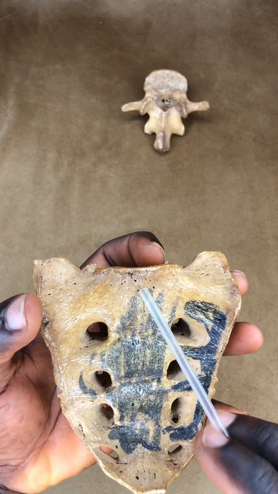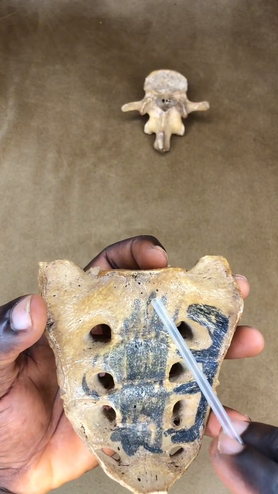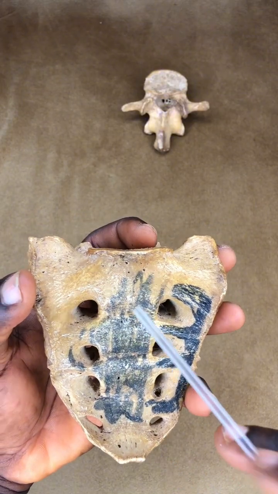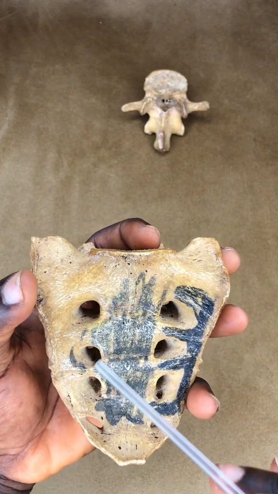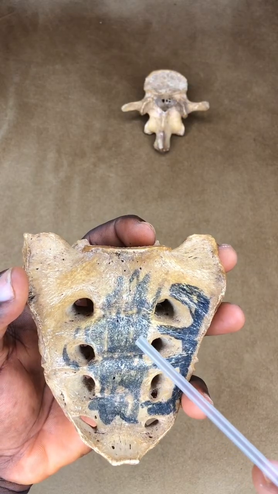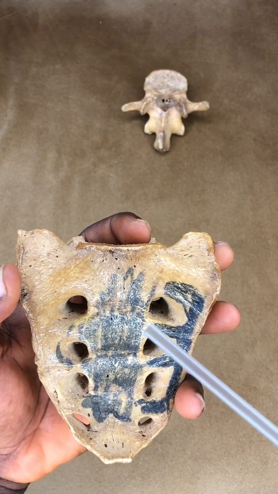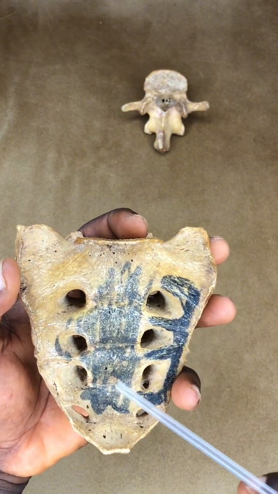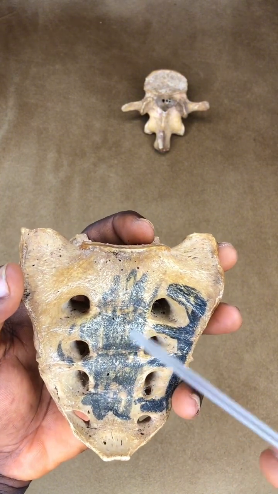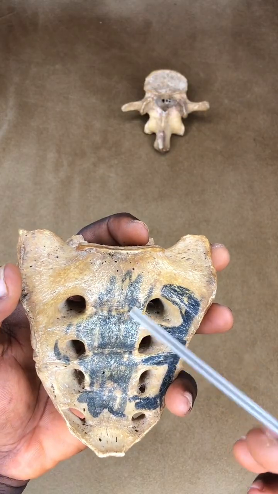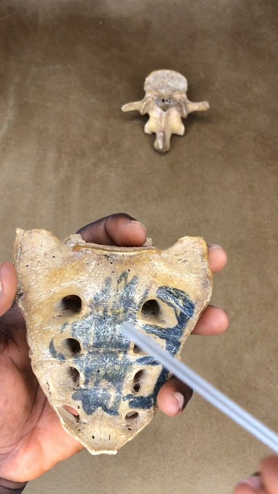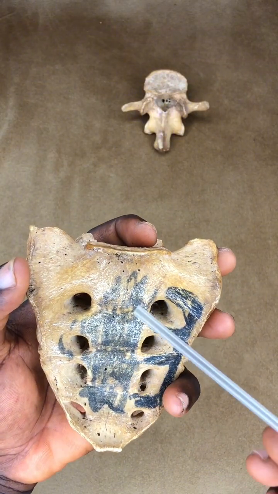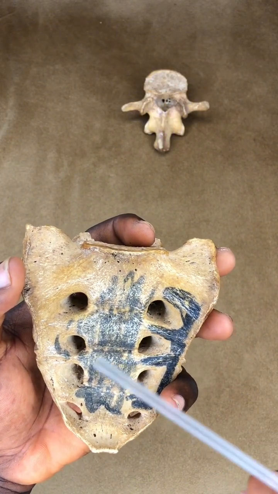You can see it here. This is S1, S2, S3, S4, and S5. That means we have what we call the 4 transverse ridges. 1, 2, 3, 4. So these are the 4 transverse ridges, which would have been the intervertebral discs. But as a person ages, at about 20 years, it fuses, right? Because this bone mainly bears the weight of the body.